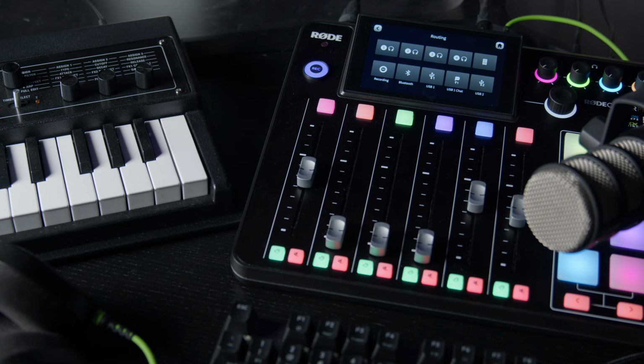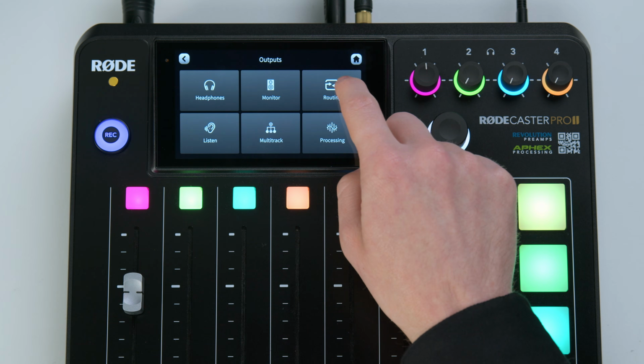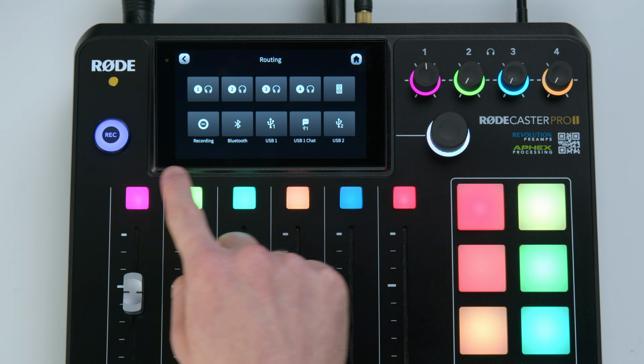This new firmware release adds a couple of super powerful new features to the RØDECaster Pro II that were introduced across the last few beta updates.